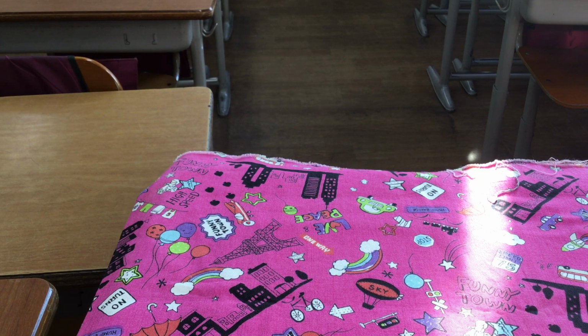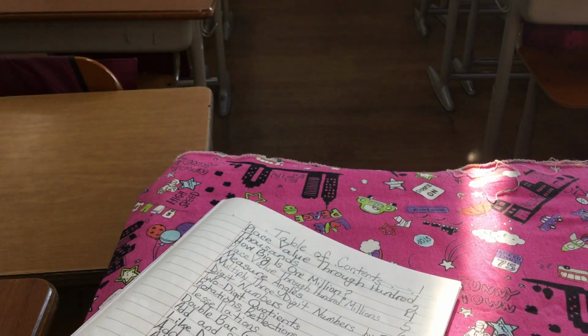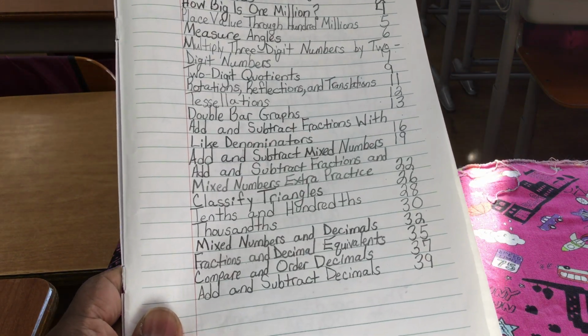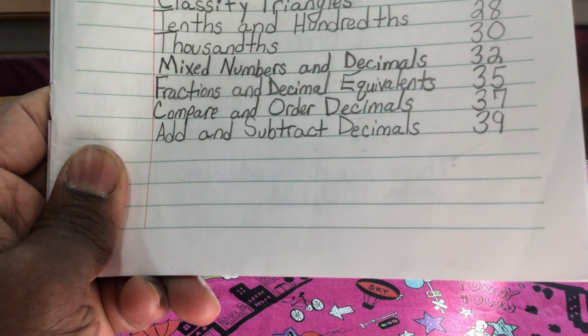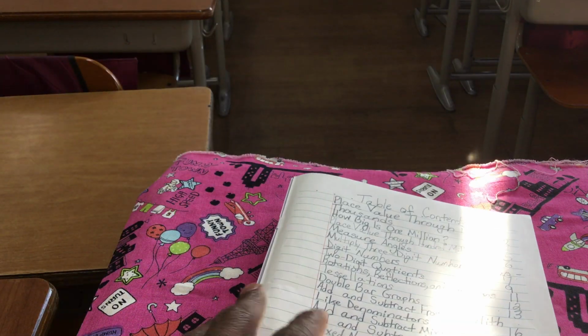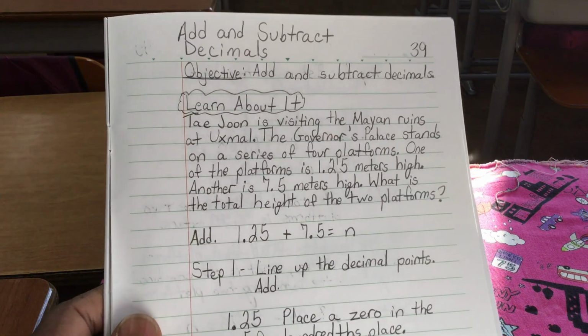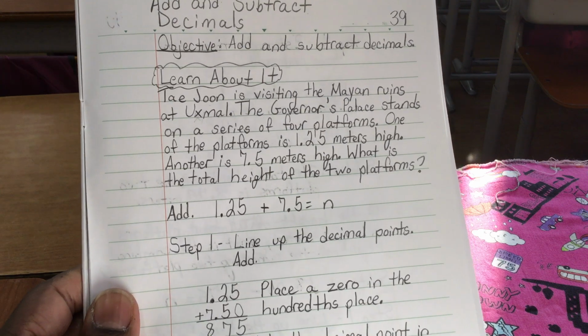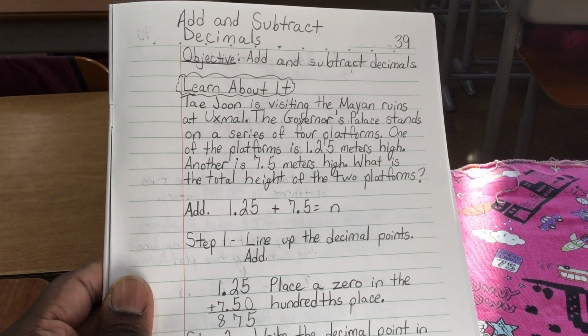Now that you've checked all of your answers, we can get into today's lesson. I've already scanned the notes and posted them for you. We are looking at the table of contents. Add and subtract decimals. That's my title for today. I'm starting on page 39 of my notebook, so I'm going to flip there. And here we are. Add and subtract decimals. Please read along with me if you've already printed this out and follow along.